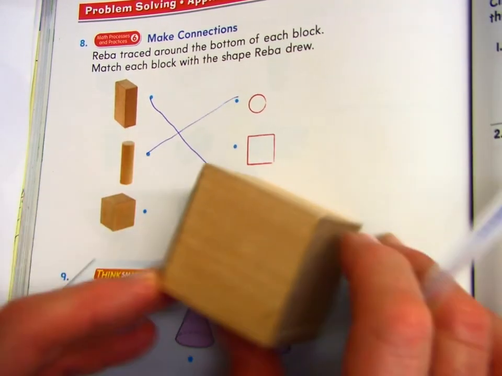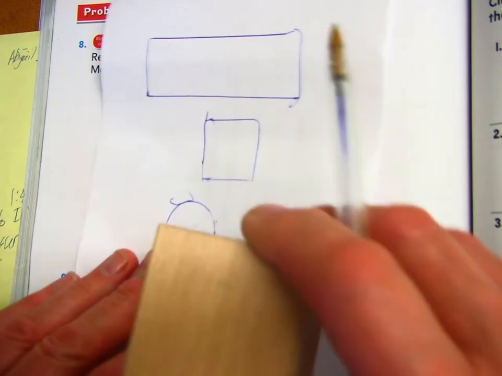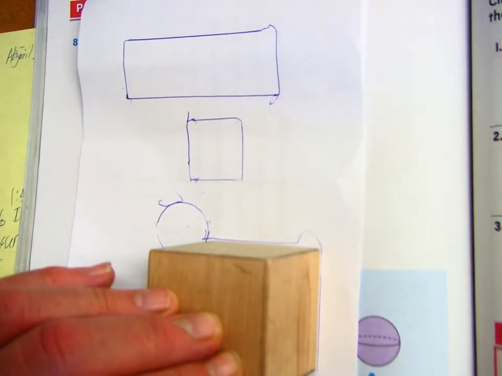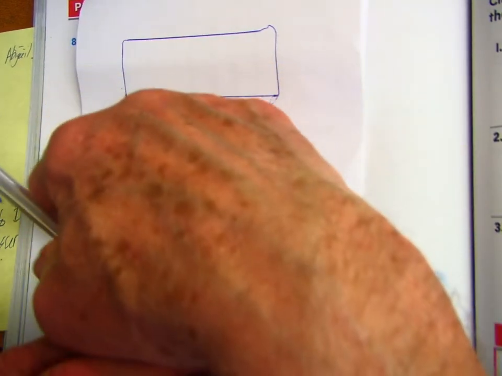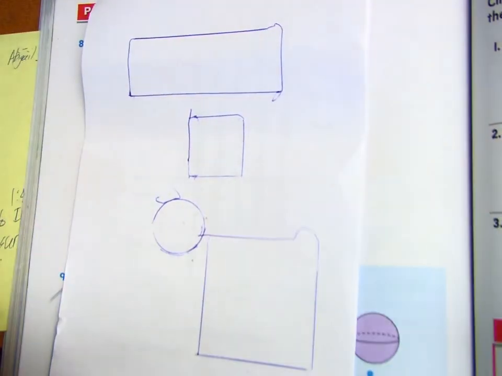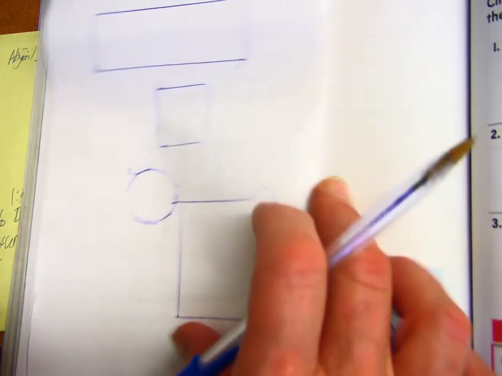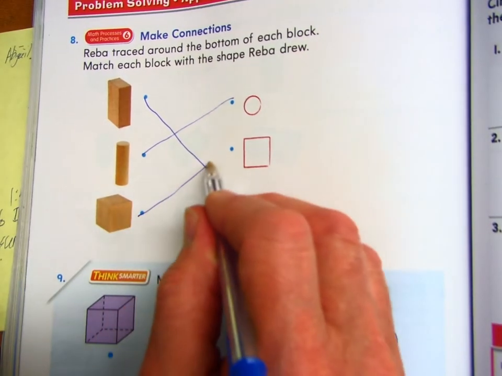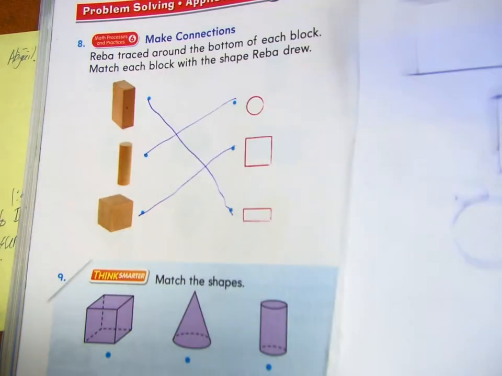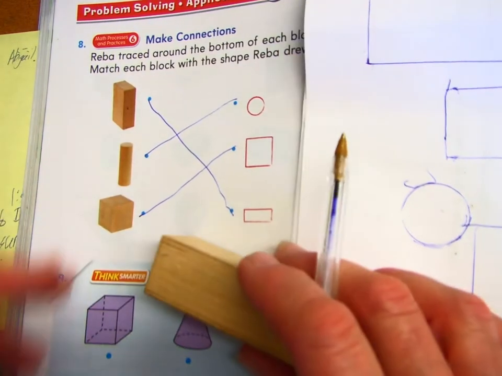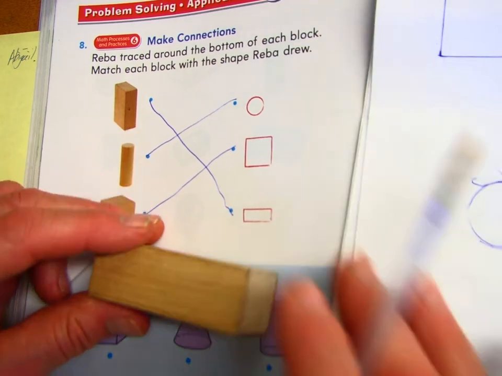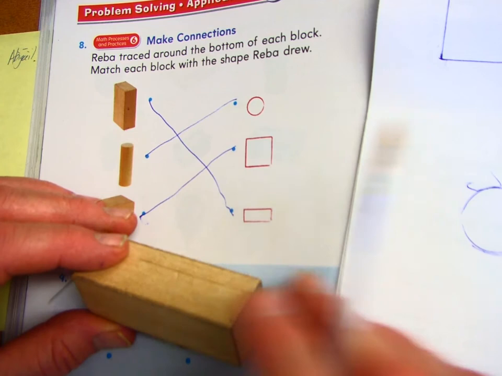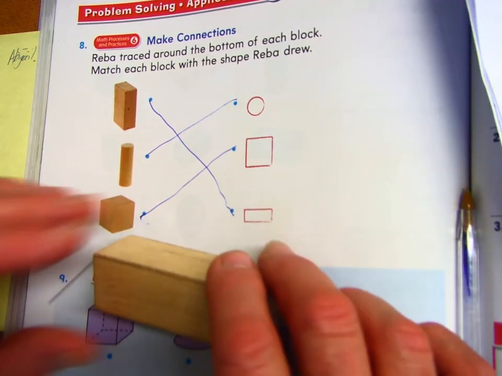Here's a cube block. This is called a cube. And if I put this one down, you can guess, what is the base going to be? A square. A cube has a square for a base. So we're going to go like this to the square. Now let's go back to this one again. I want to show you something. That one that I did, we said it had a rectangular base, but if I held it this way, it has a square base.